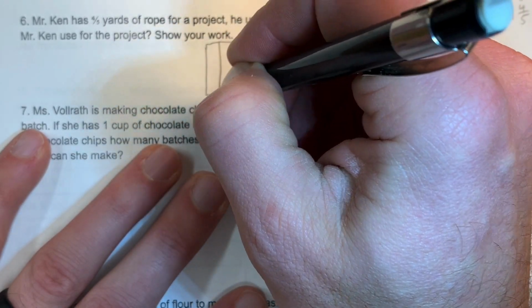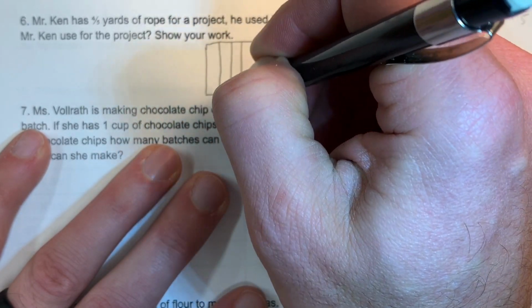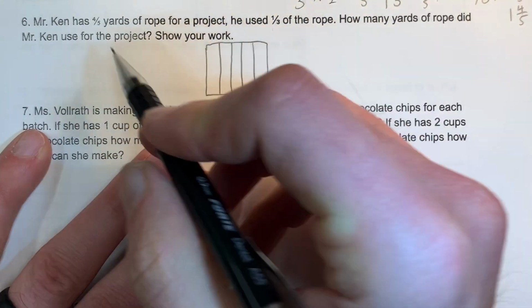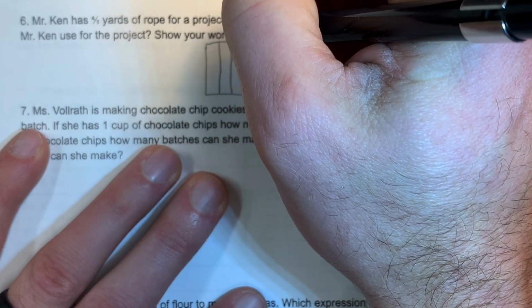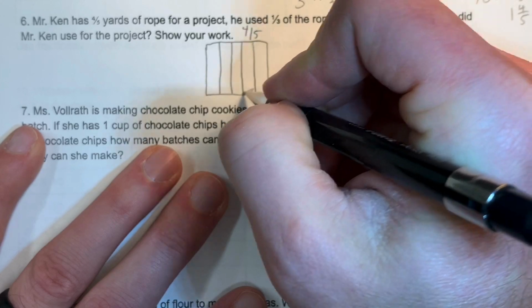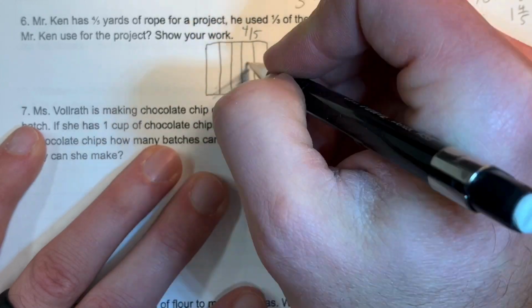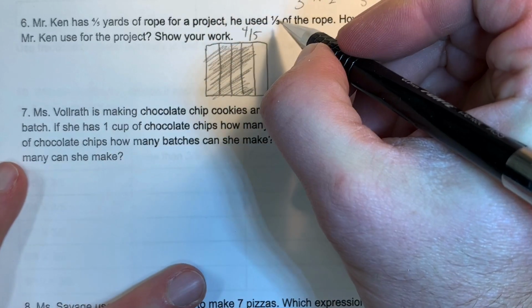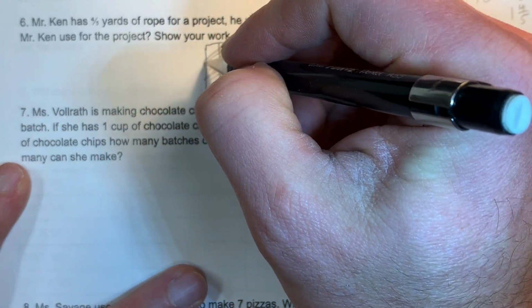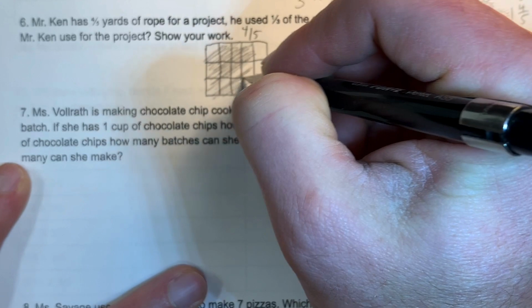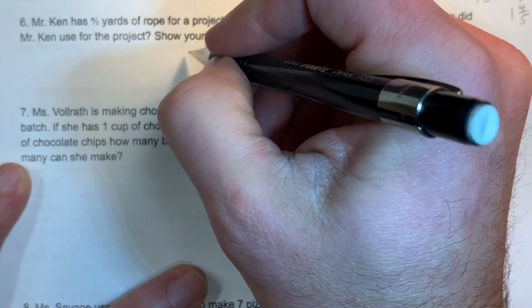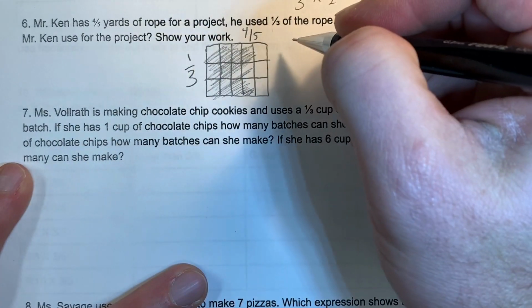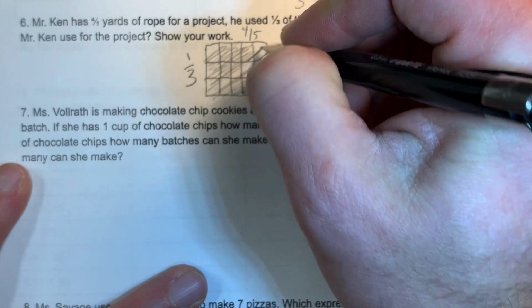He had 4/5, so divide it into 5. 4 of them are going to be shaded because he had 4/5 of the yard. So I'm going to shade this lightly. And then he used 1/3. So now I'm going to break it down into thirds. He used 1/3. So he used this section right here.